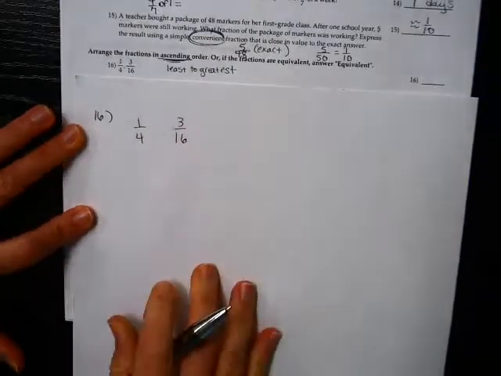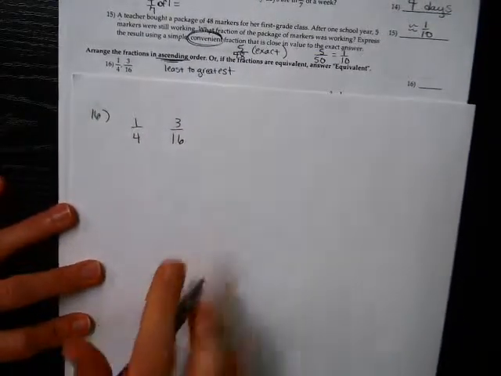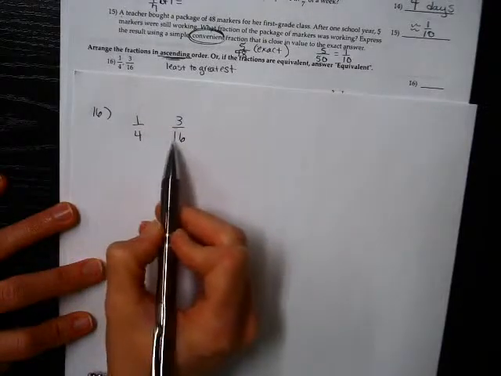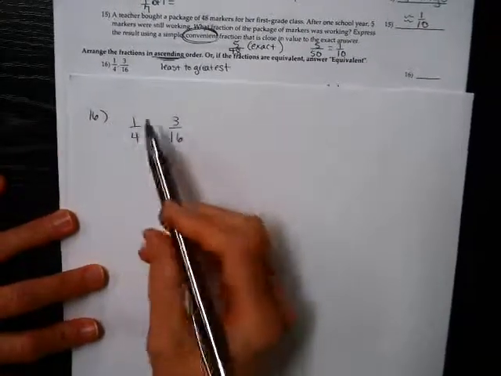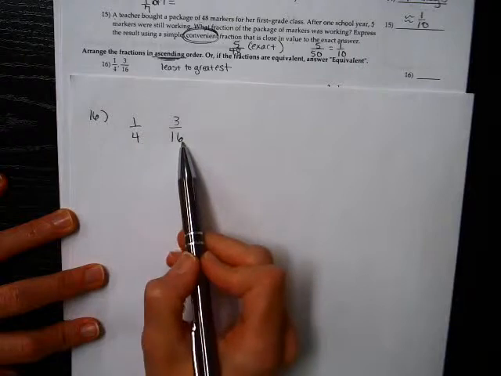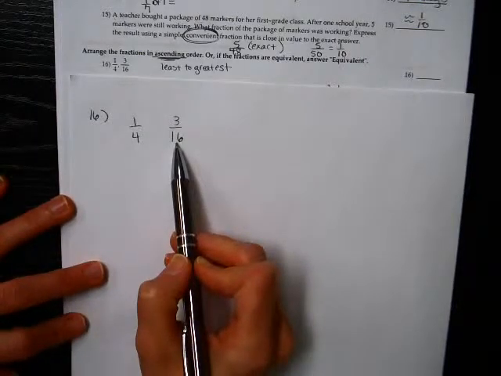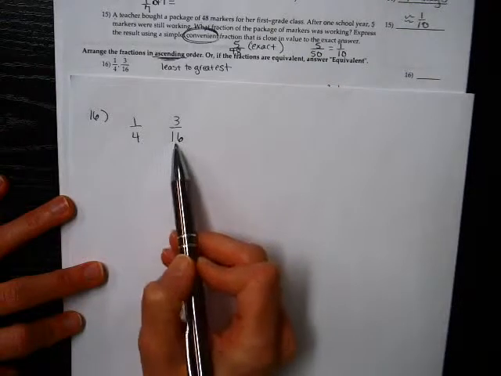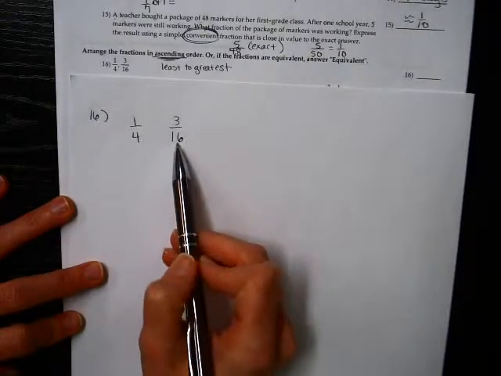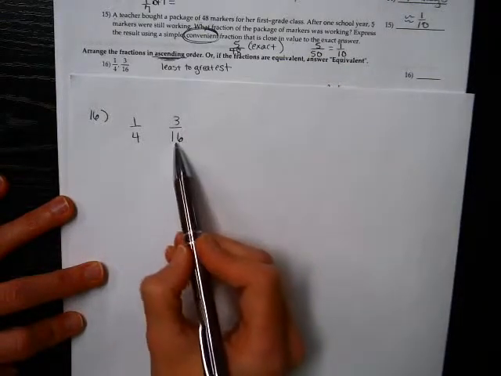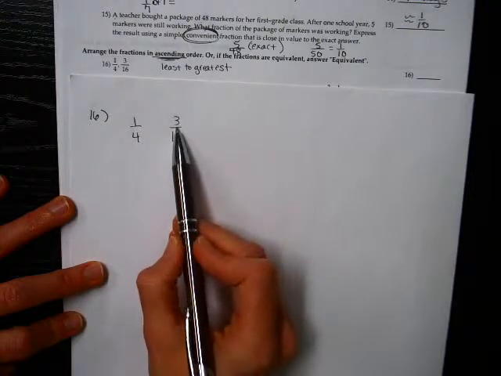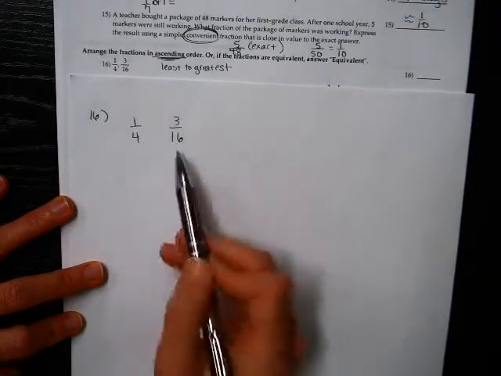Okay, so to find a least common denominator, that's the same thing as finding a least common multiple. And when I'm finding a least common denominator between 4 and 16, I always point out to students that it has to be at least as big as your biggest number or bigger. What do I mean? Well, I start with 16 and I go up from there if necessary.